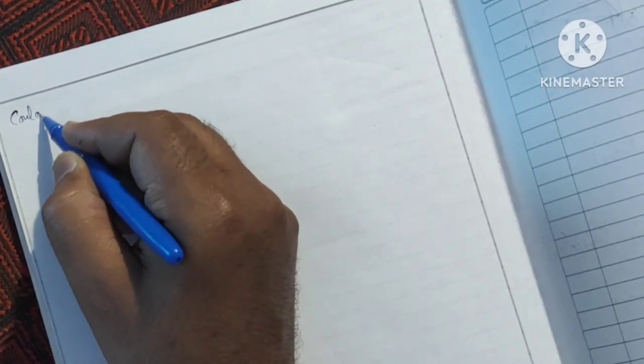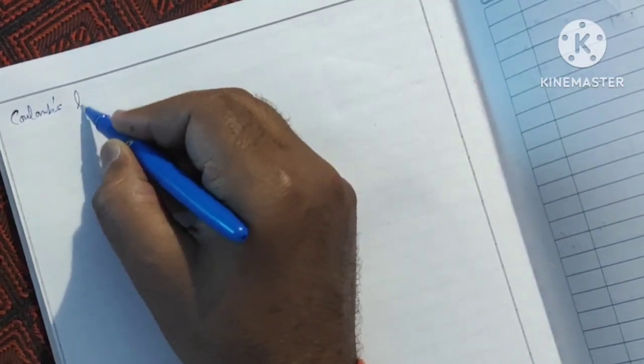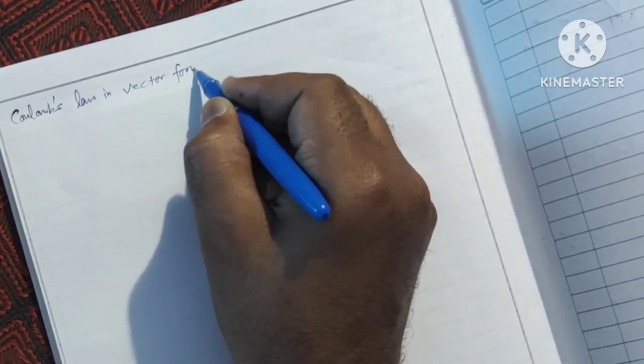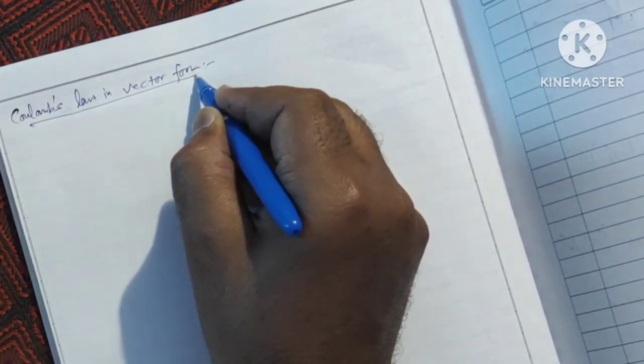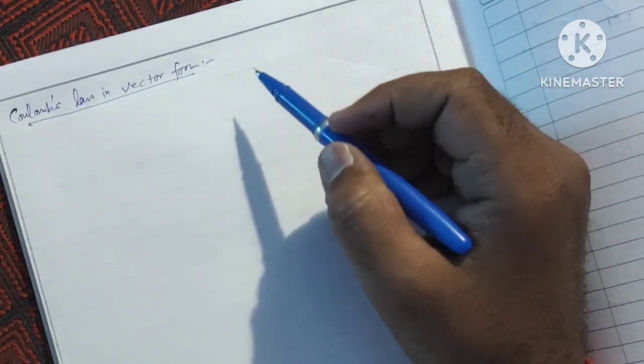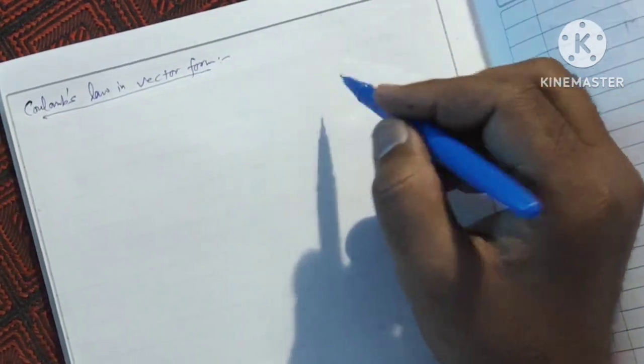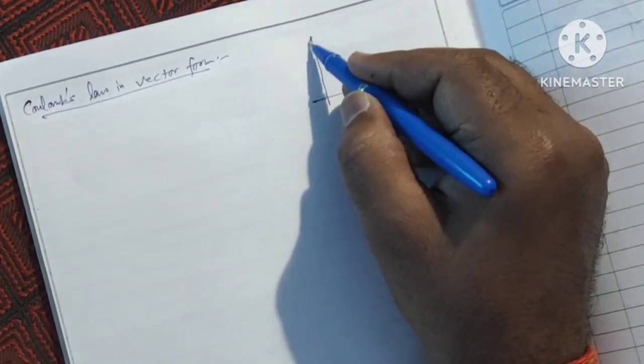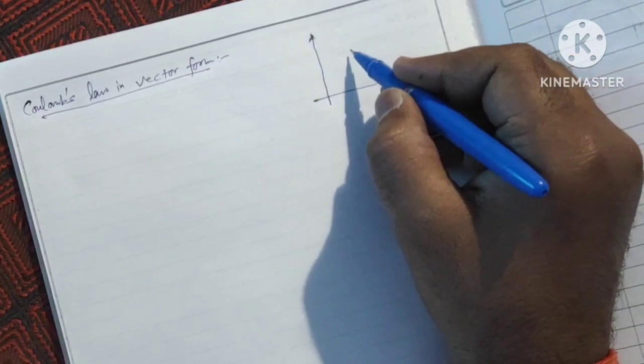Hello guys, in today's video we are going to cover Coulomb's law in vector form. Previously we had done Coulomb's law only in magnitude, but in today's video we are going to see the Coulombian force in vector form.